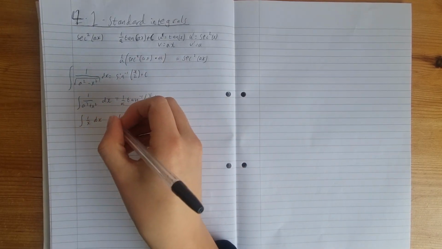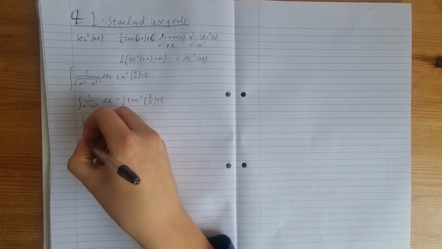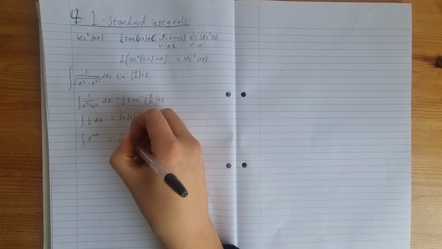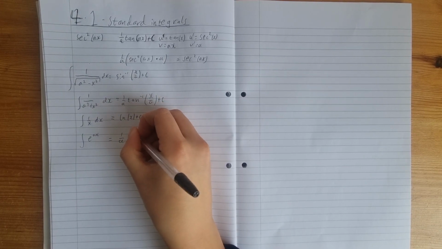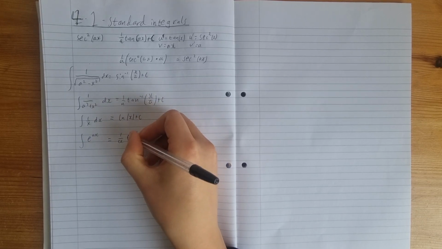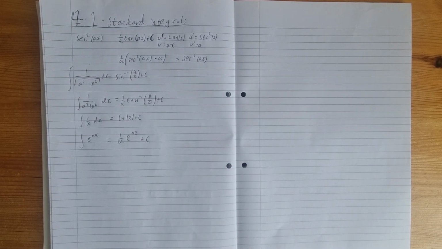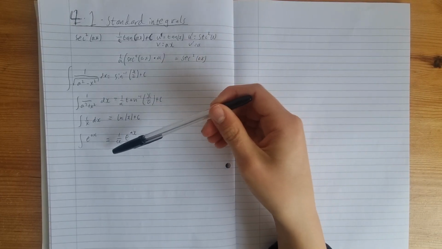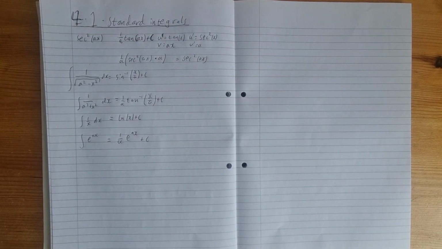So now we have the integral of e to the ax as the last one. Now this is 1 over a e to the ax plus c, because of course the derivative of e to the ax is a e to the ax, and so to cancel the a we put 1 over a, so it's just e to the ax. So let's look at one or two example questions that use these standard integrals.